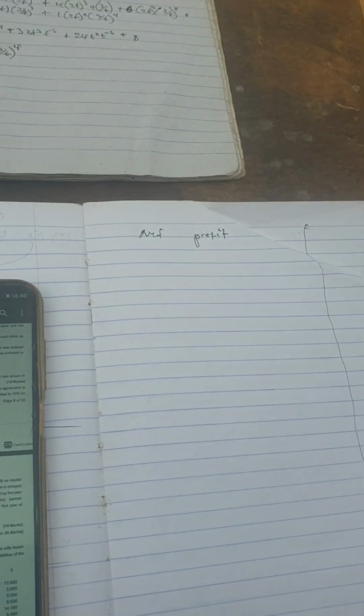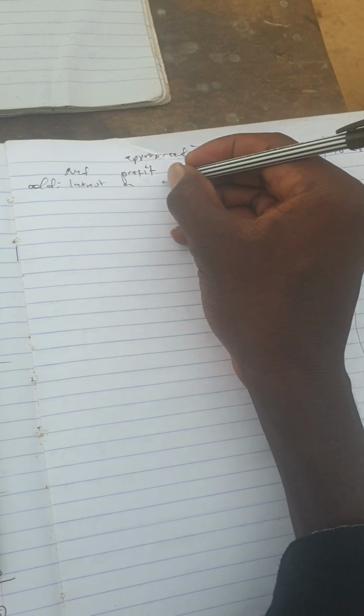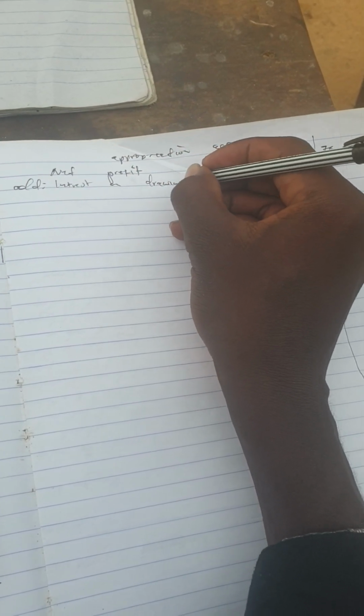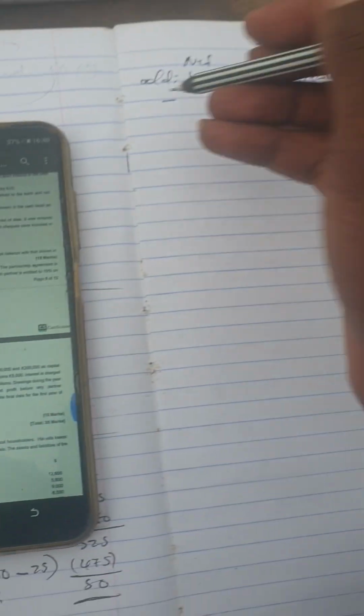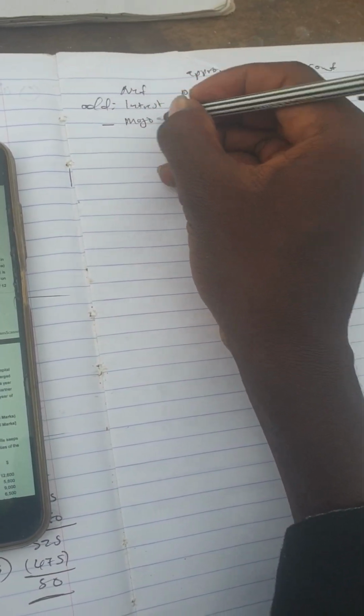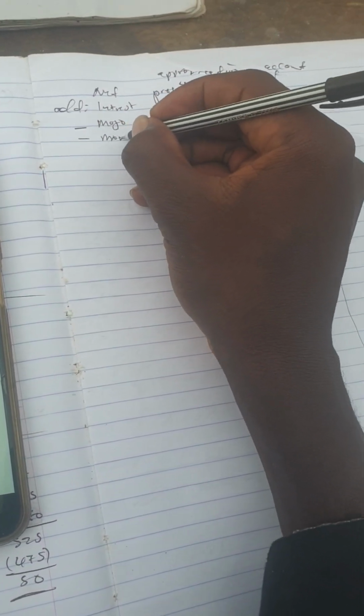And for the appropriation account, what we are going to do is add our interest on drawings. Interest on drawings, we have two people. What are the names of the people? We have Mojo and Moma.